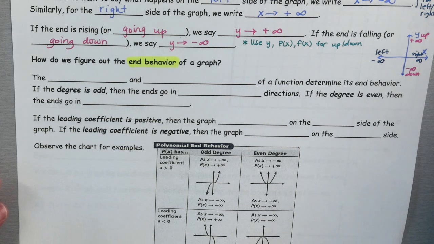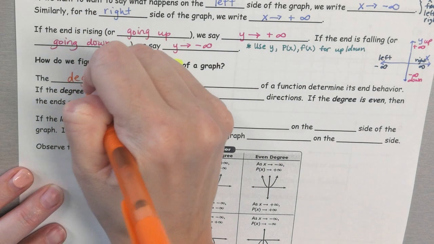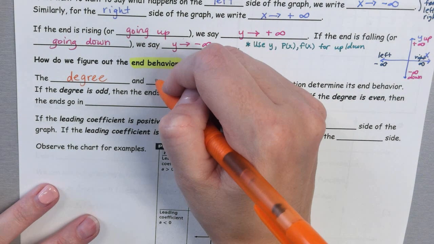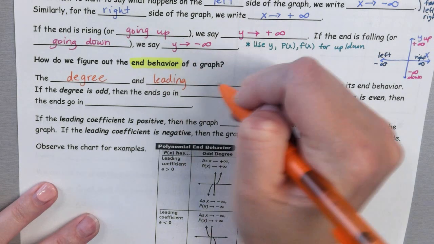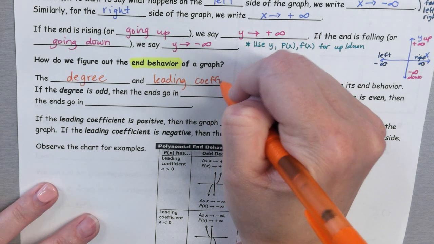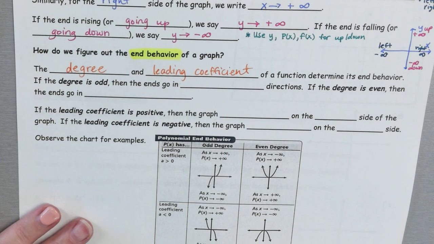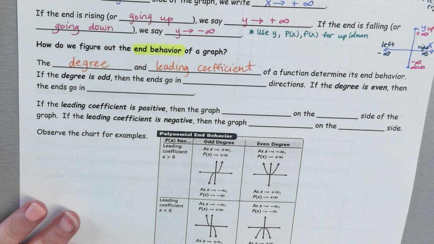You can use the degree of the polynomial and the leading coefficient. The leading coefficient and the degree are what determine its end behavior.